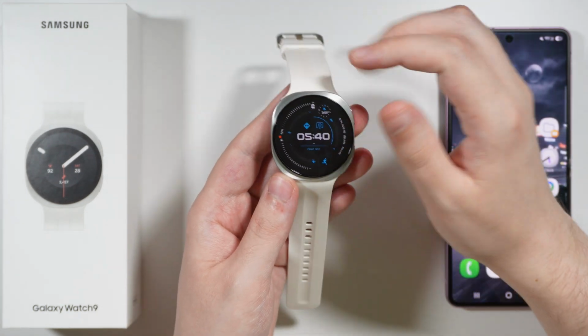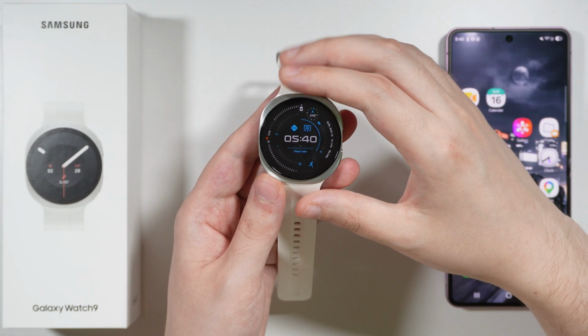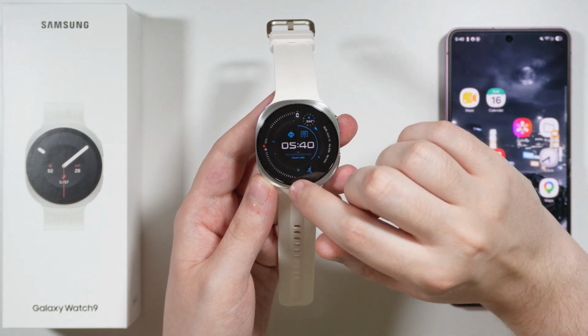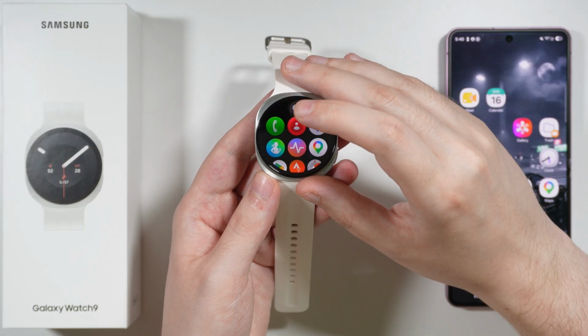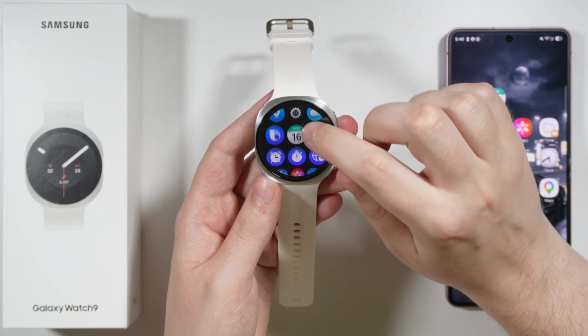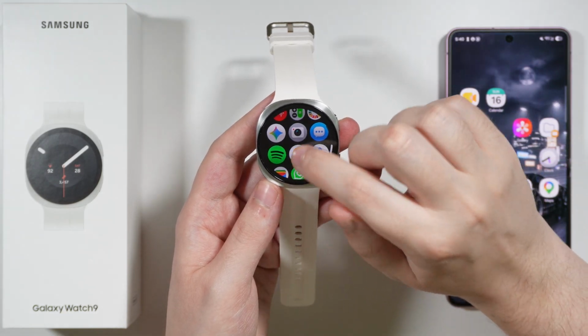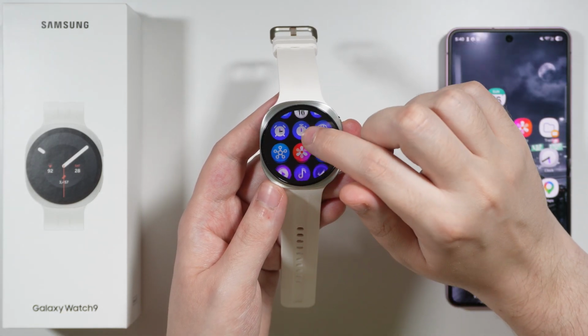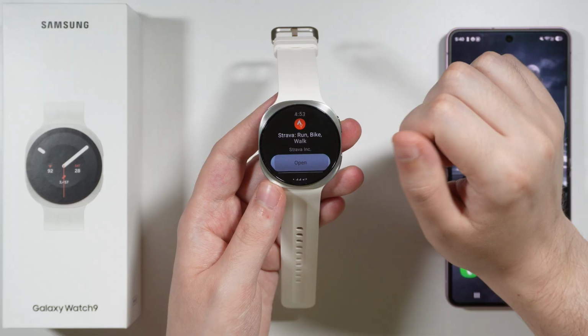If you want to use a browser on the Samsung Galaxy Watch 9, what you can do is, first of all, we might need to download a browser on our watch. I think that by default, there is no browser that we can actually use. So what you can do is you can simply open the Play Store.